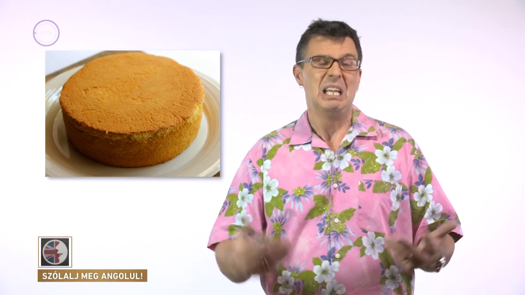Okay, so what happens is this. When the cake is finished, you take it out of the oven and it looks very boring, like this. So, it just looks like a sponge cake. Boring. So what do we do? That's right, we invert the cake.